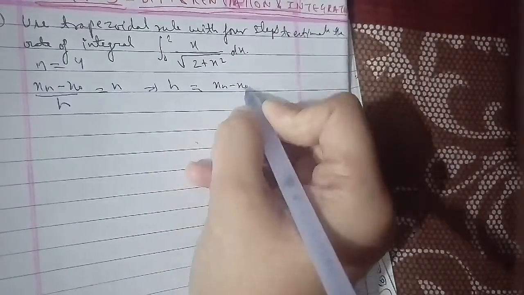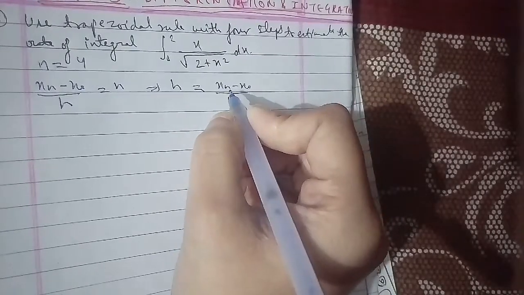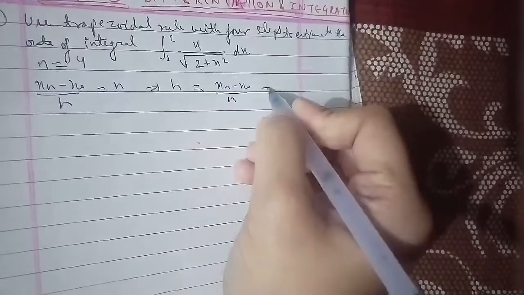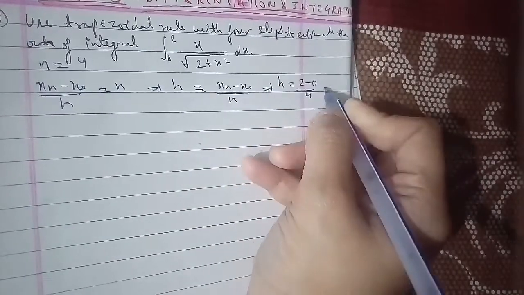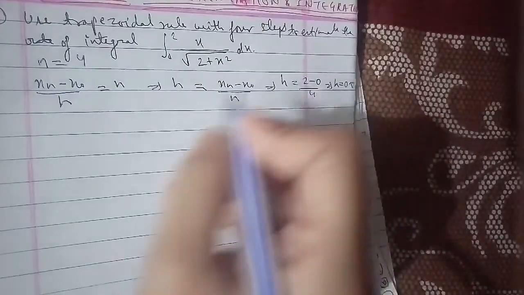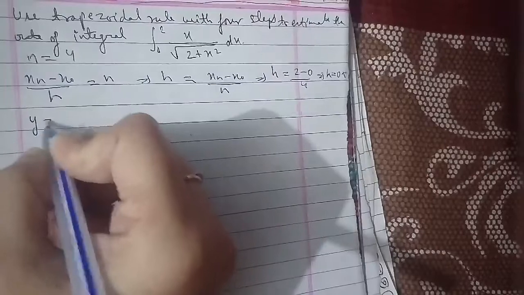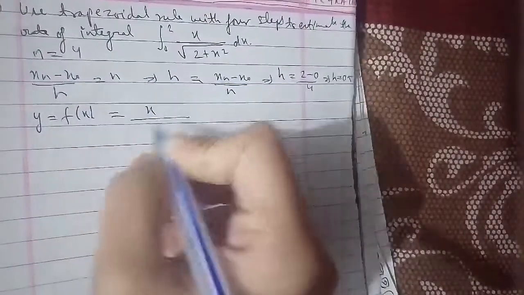Here h is the spacing or the interval of each step. We get h equals 2 minus 0 upon 4, where h is equal to 0.5. So y equals f(x) equals x upon under root 2 plus x square.